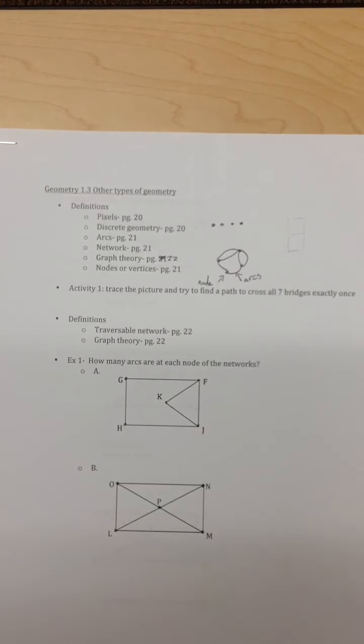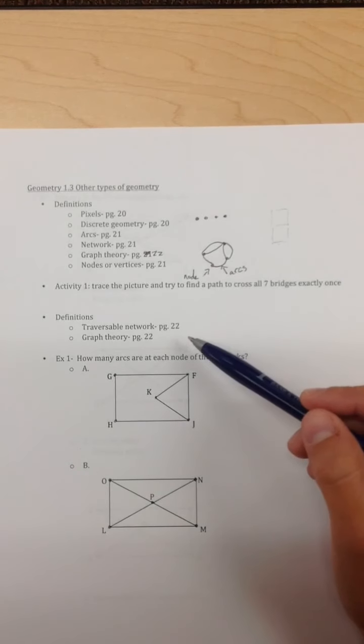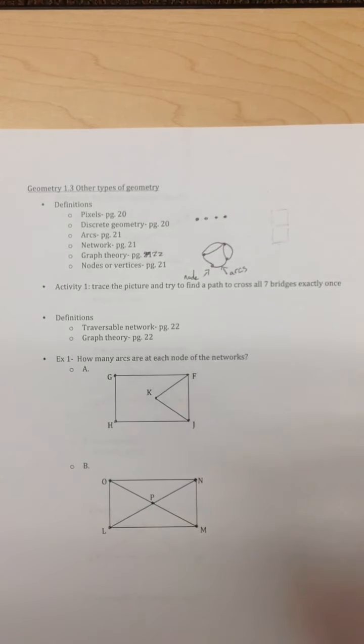Okay, so basically what ends up happening with that activity is there's actually no possible way to go to all of those points without crossing one of the bridges twice. So there's actually no possible way to do that in that bridge problem. And I'm going to explain to you in this section why that happens. Okay, so to go along with that, the next definition there is traversable network. So if you look on page 22, they have traversable.